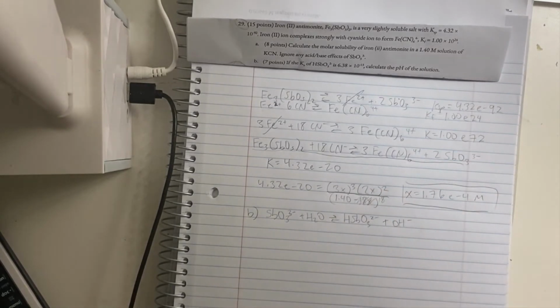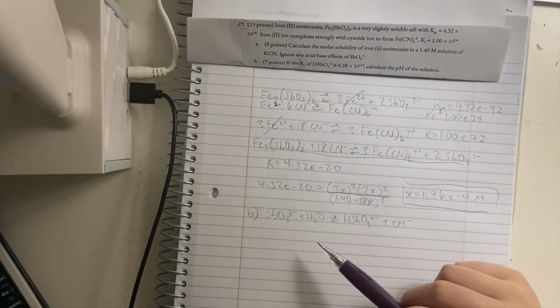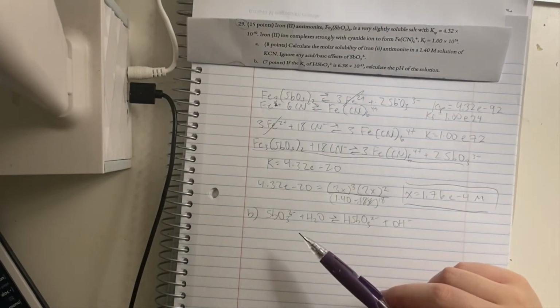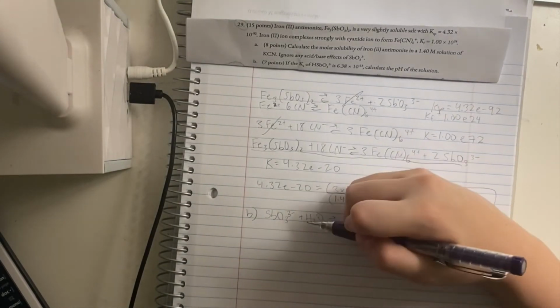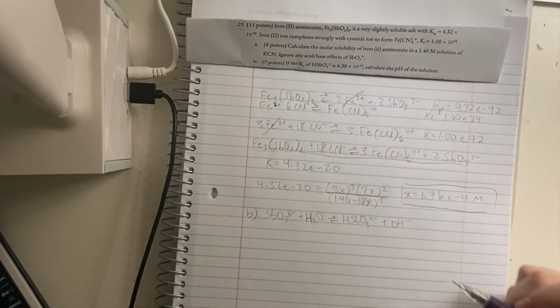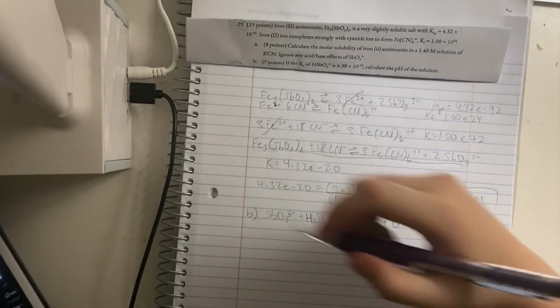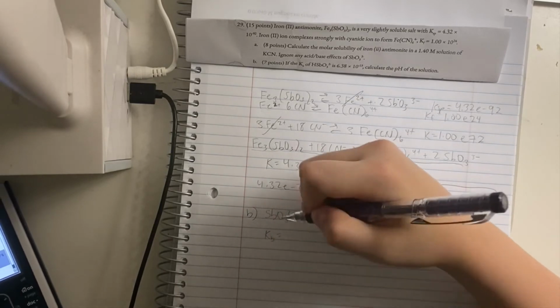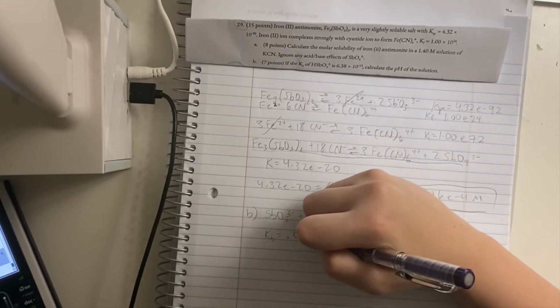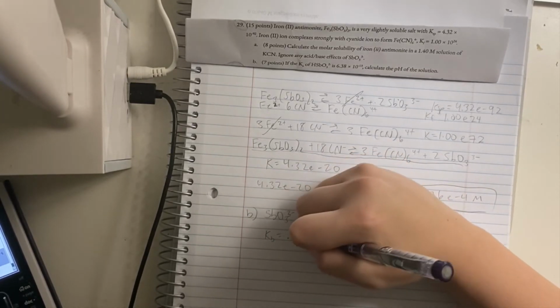And because it's basic, and we know it's basic because it can only accept hydrogen ions, then we have to find Kb. They give us Ka, no biggie. Do the classic. And so our new Kb is equal to 0.0157.